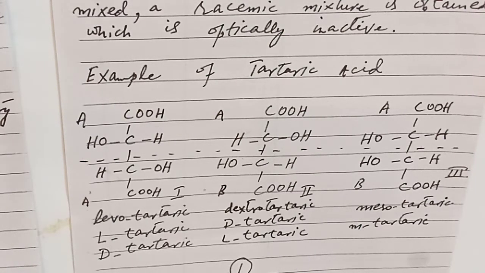It is called a meso compound. So when we make a solution in which two optically active compounds, rotating either clockwise or anti-clockwise, having the same chemical properties, are mixed in equimolar quantities, the optical activity will be net zero. They will cancel each other. The optical activity will cancel each other because of the internal compensation.